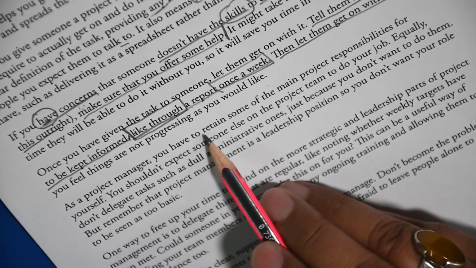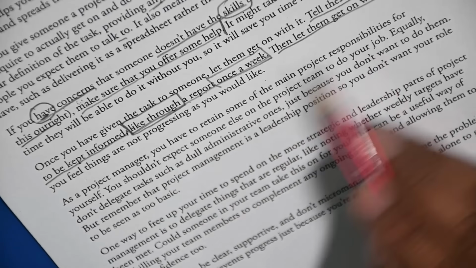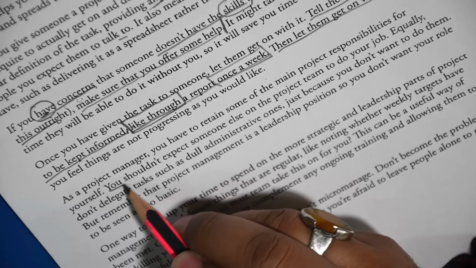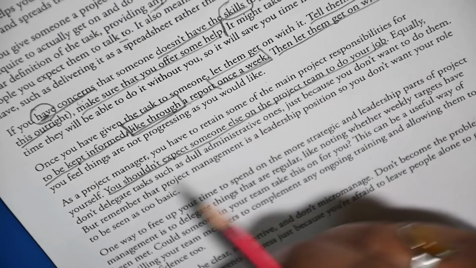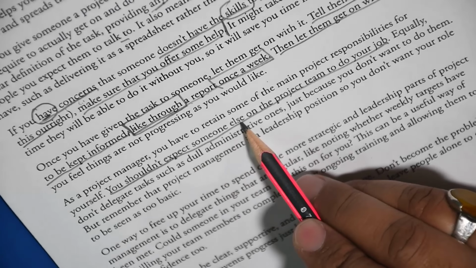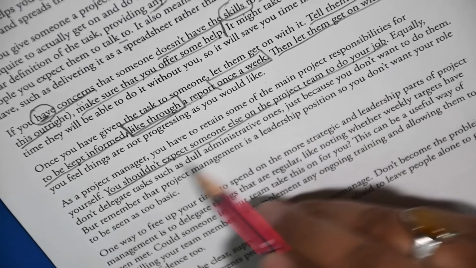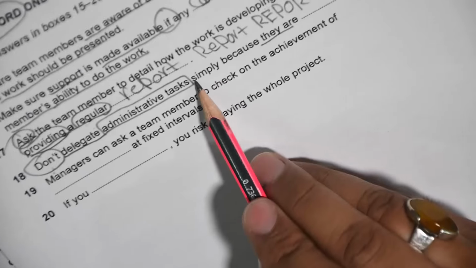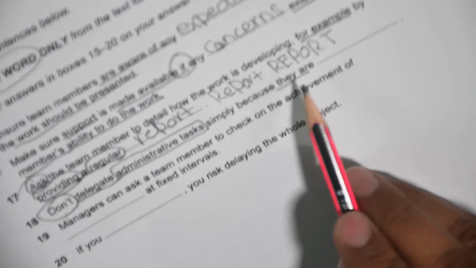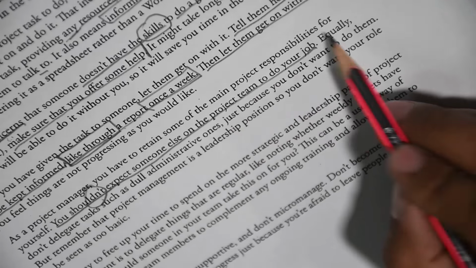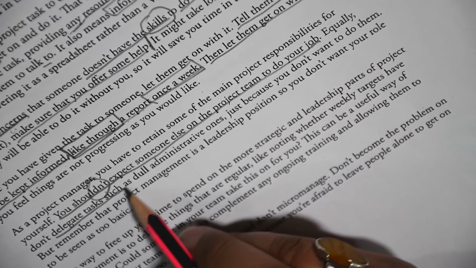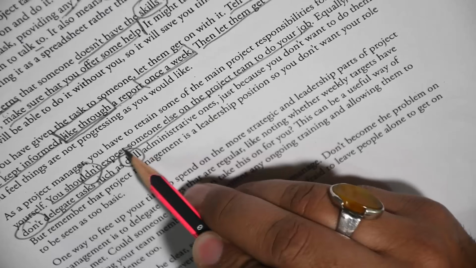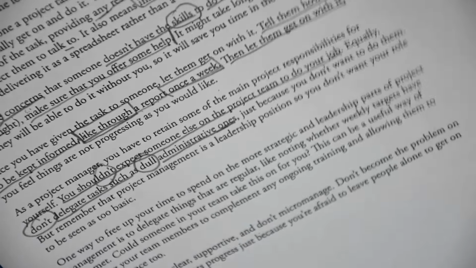As a project manager, you have to retain some of the main project responsibilities for yourself. You shouldn't expect someone else on the project team to do your job. That is delegate. Now it means the answer is going to be somewhere. You shouldn't expect someone else on the project team to do your job. Now shouldn't expect means don't delegate. What's the question? Don't delegate administrative tasks simply because they are. Now what are they? That's what we need to find. Equally don't delegate tasks such as dull administrative ones. Dull administrative ones. Let's see.